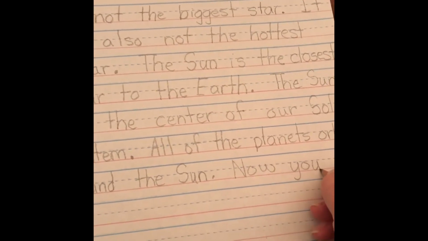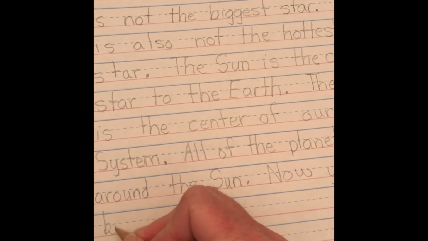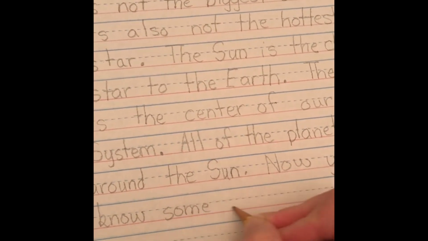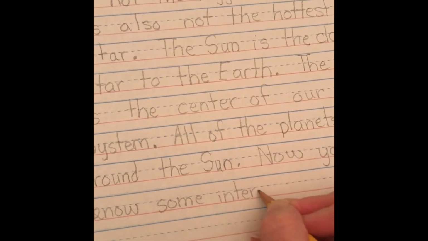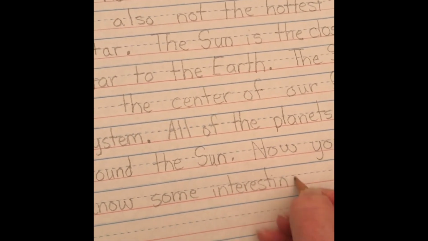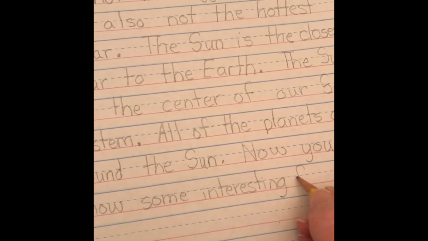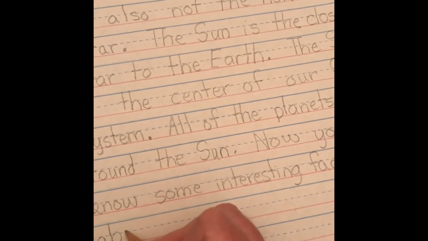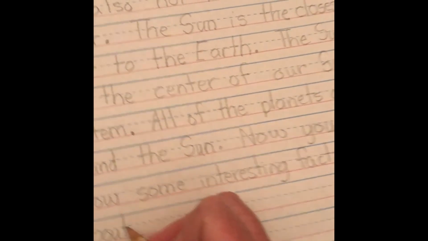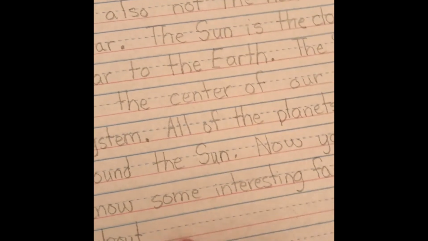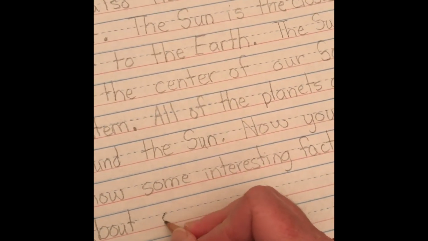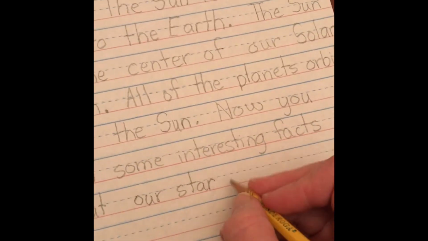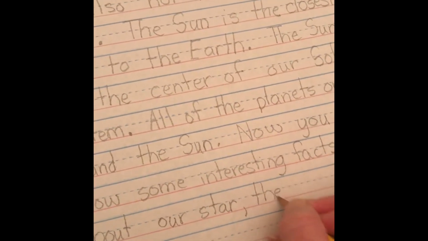You know some interesting facts about, that was our sentence stem, so we have to finish it. Our star, the sun.